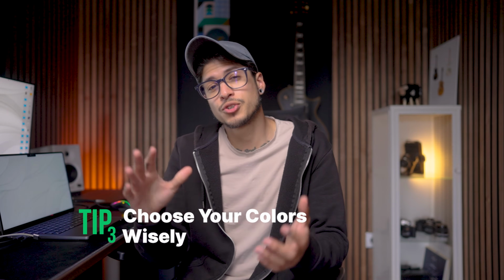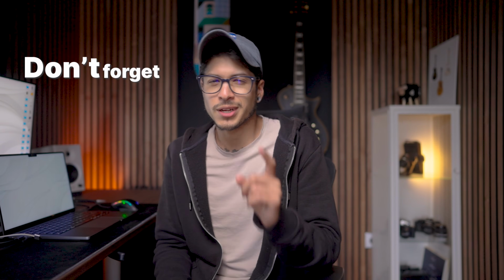And tip 3, choose your colors wisely. If you end up using every color in the rainbow, your email is just gonna look like a unicorn sneezed on it. Stick to your brand colors and select 2 to 3 main ones to keep things cohesive. And also, don't forget accessibility. Make sure there's enough contrast so that everyone can easily read your message.